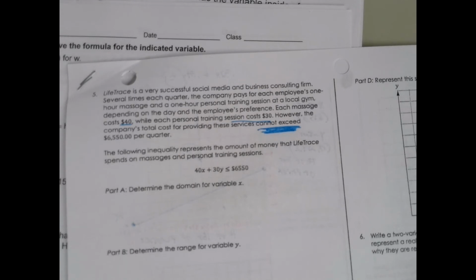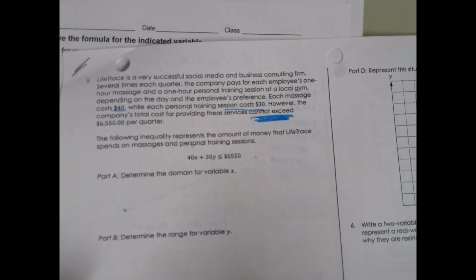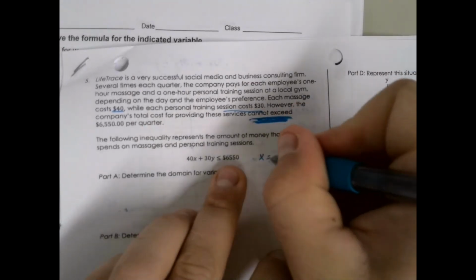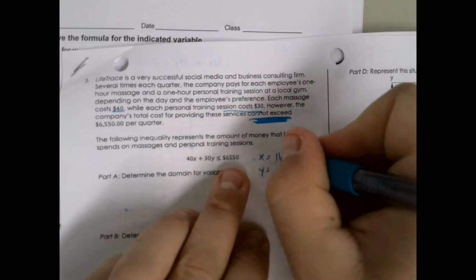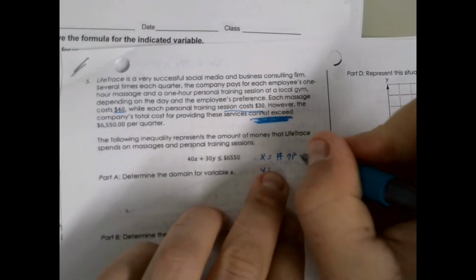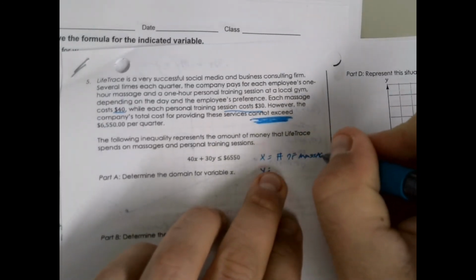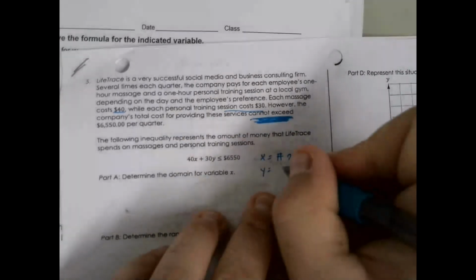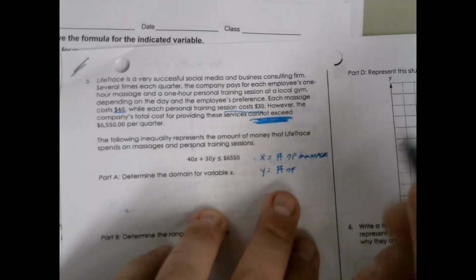Okay. So what we've got to do here is ask, what form is that equation in? Standard form. But it's an inequality. All right. So now I want you guys to make sense of this. We're going to label the X and Y carefully. The X represents the number of massages, where the Y represents the number of personal training sessions.